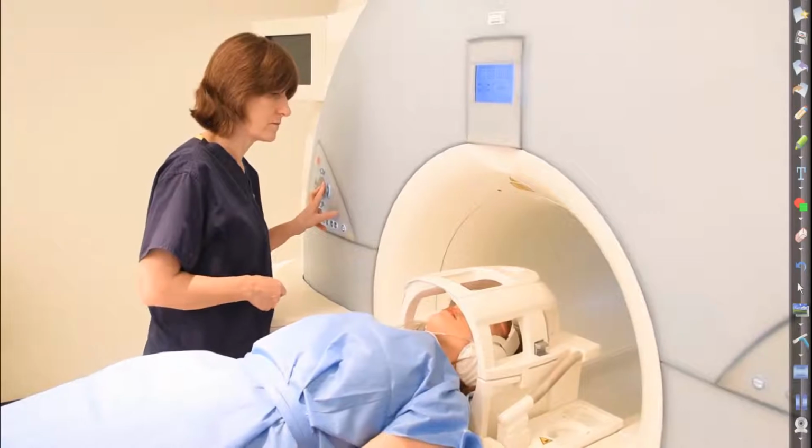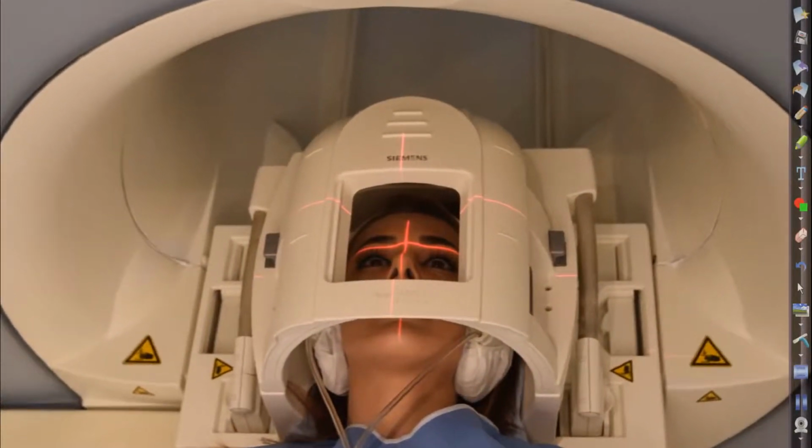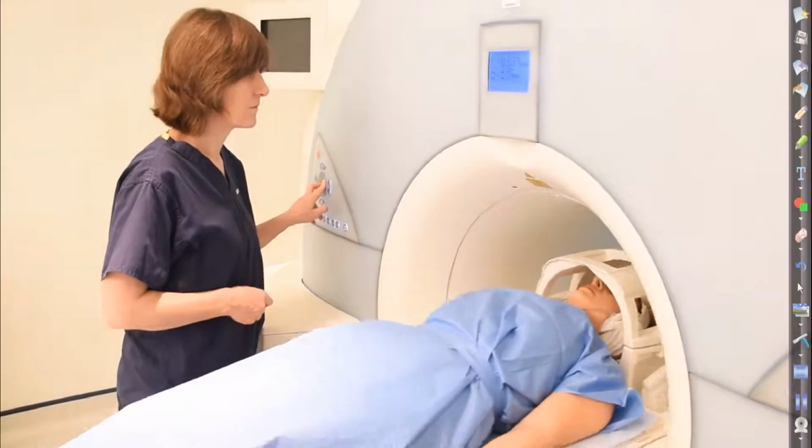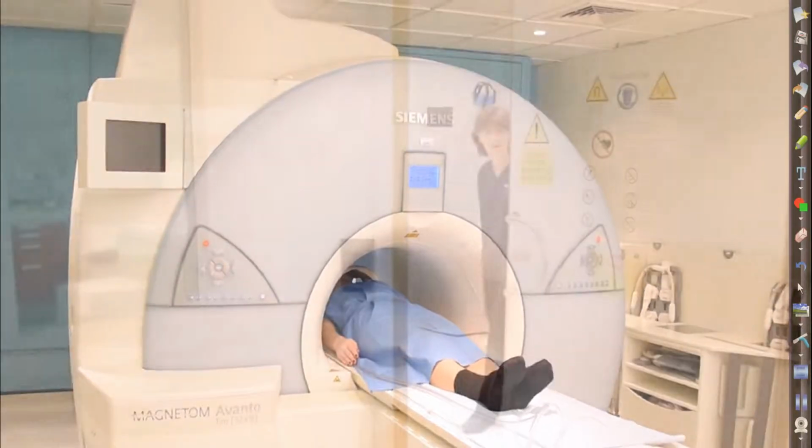Center to the glabella. And move the patient carefully into the scanner. Make sure they're calm and comfortable before you leave the room.